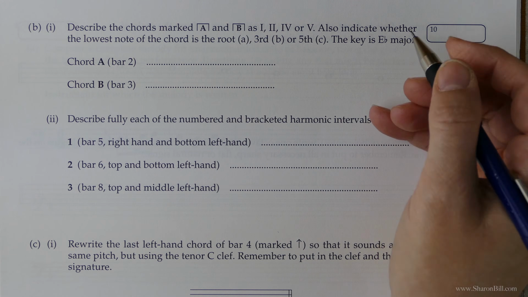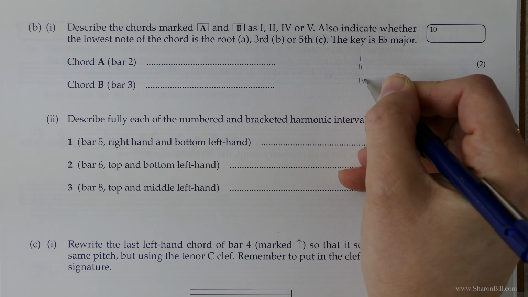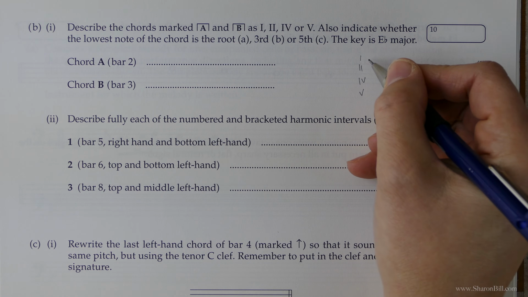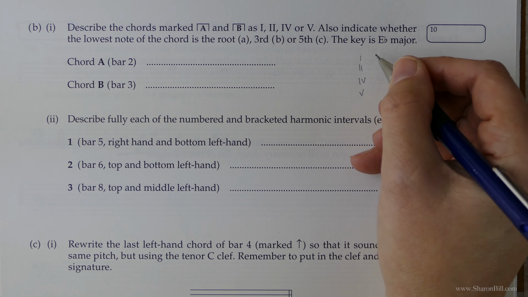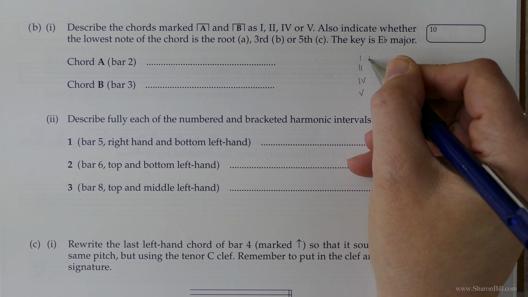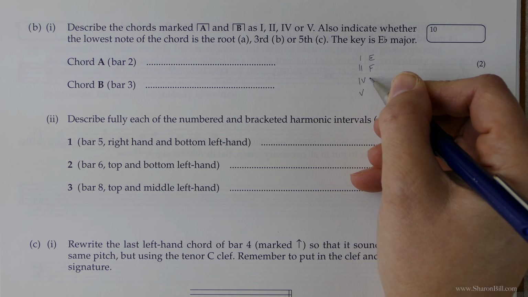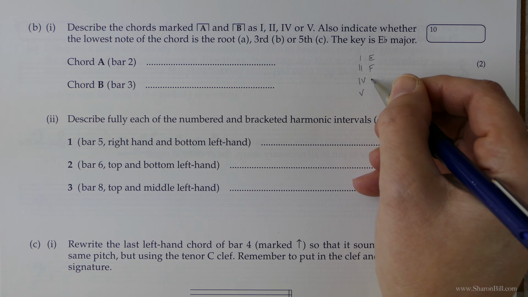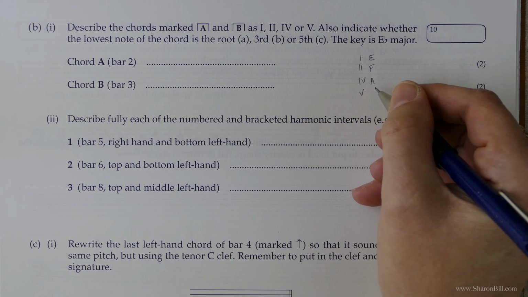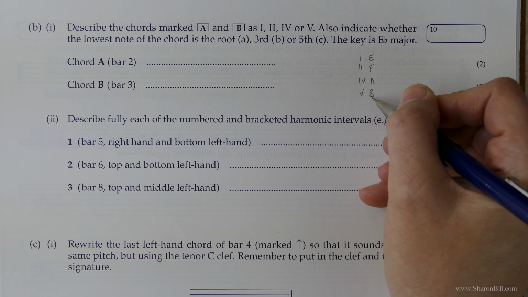So we are in E flat major. We're looking for chords 1, 2, 4 and 5. So I know that it's E flat, but I'm going to ignore all the flat signs because the key signature will take care of that. So chord 1 is built on E flat, 2 is F, G, A is the root of chord 4, and then B flat, of course, but the key signature will deal with that, so I won't bother.